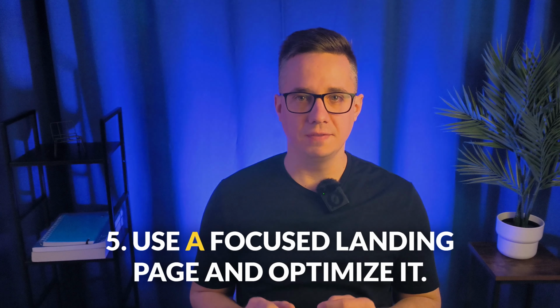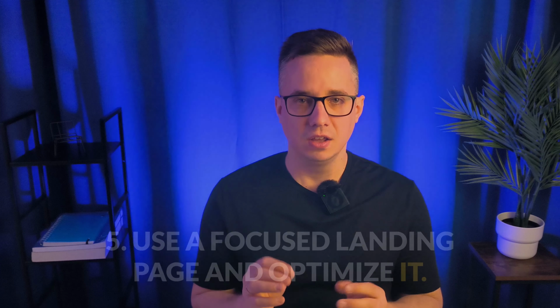Number 5, use a focused landing page and optimize it. You don't need more traffic. You need to convert more of the traffic you already have. If your ad is about dental implants, your landing page should be only about dental implants. One service, one message, one clear call to action. If your conversion rate goes from 5 to 10%, you just doubled your leads without increasing spend. That's domination. Test headlines, test CTA wording, test form placement. Small improvements compound fast. With a small budget, optimization is your growth strategy.